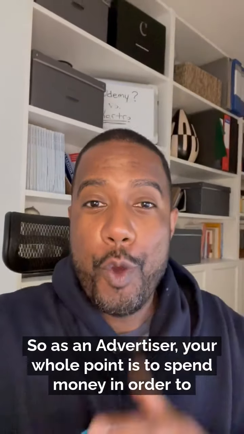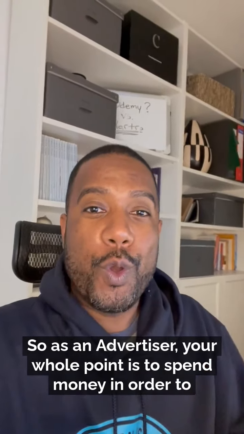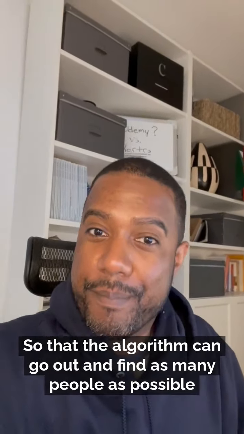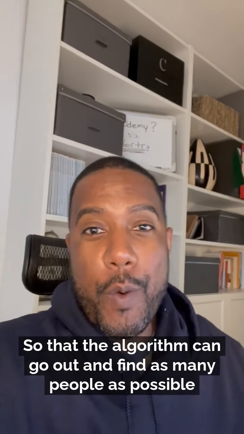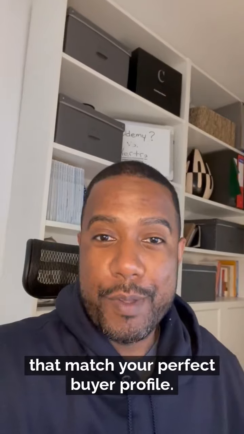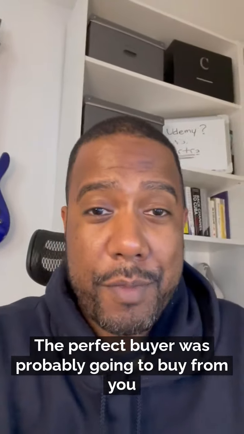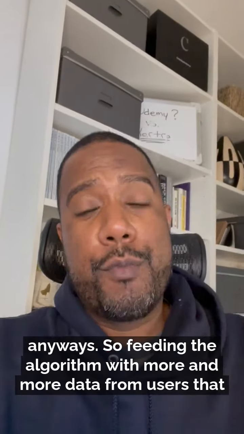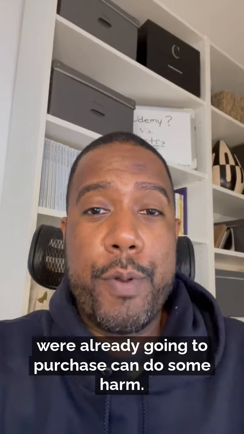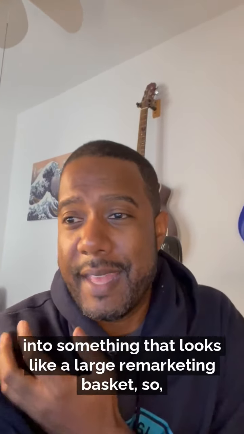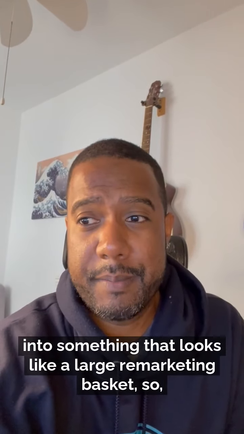So as an advertiser, your whole point is to spend money in order to actually provide as much data as possible to the algorithm so that the algorithm can go out and find as many people as possible that match your perfect buyer profile. Here's the main problem. The perfect buyer was probably going to buy from you anyways. Feeding the algorithm with more and more data from users that were already going to purchase can do some harm. What this can do is actually turn your robust marketing campaign into something that looks like a large remarketing basket.